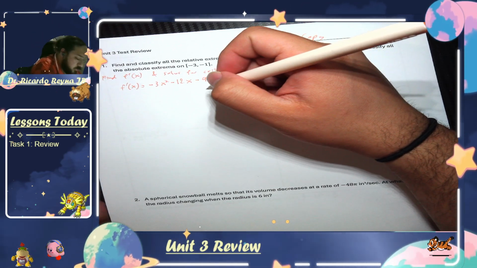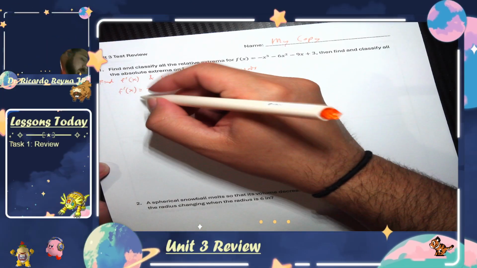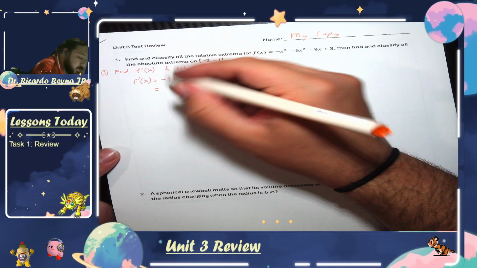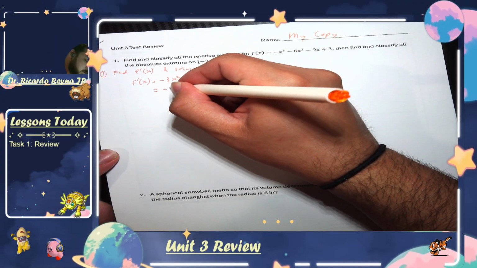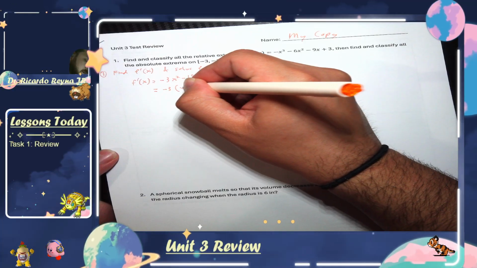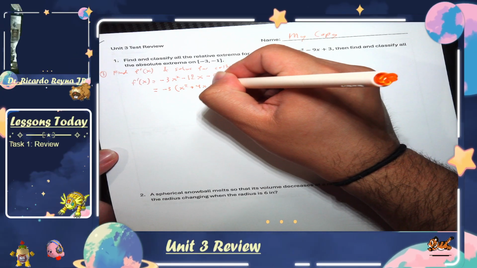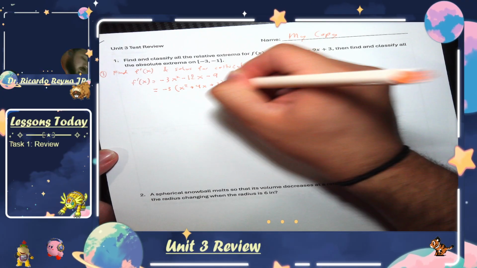Because we're going to eventually set this equal to 0, it would probably be in our best interest to start factoring already. So I'm going to factor out negative 3 since it shares that: x squared plus 4x plus 3.